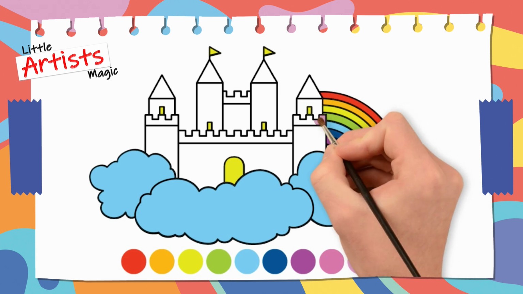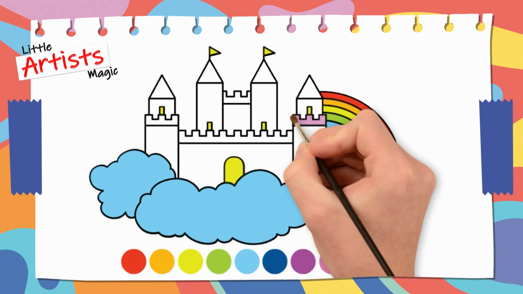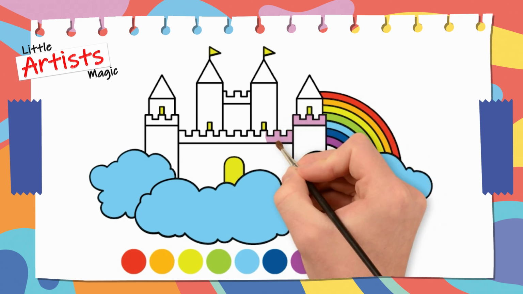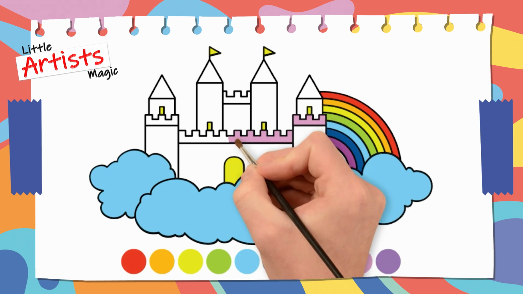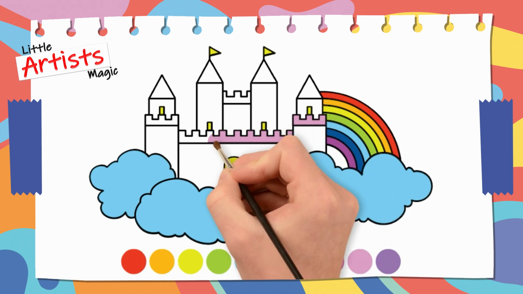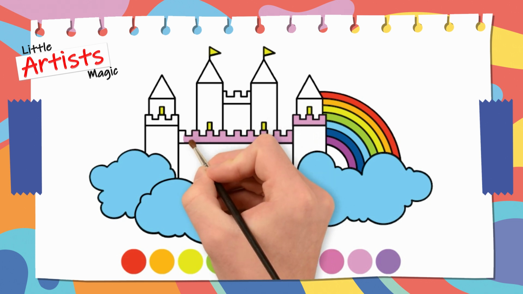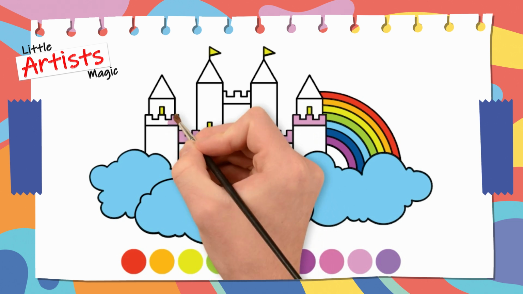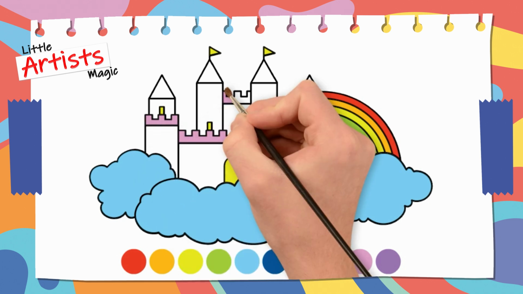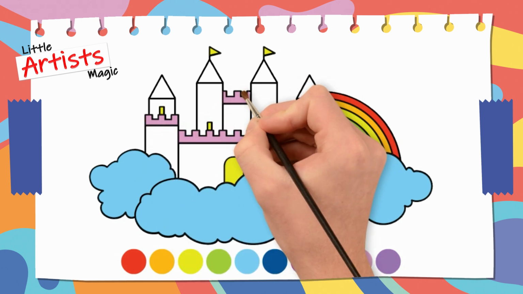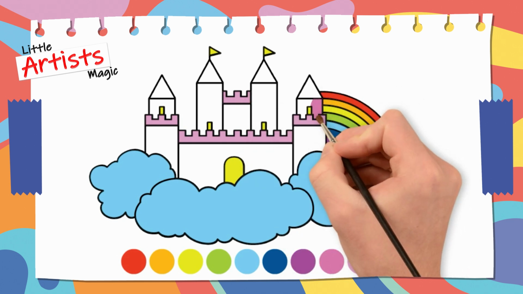Now use light pink for the battlements of the castle. Use darker pink for the towers at the top.